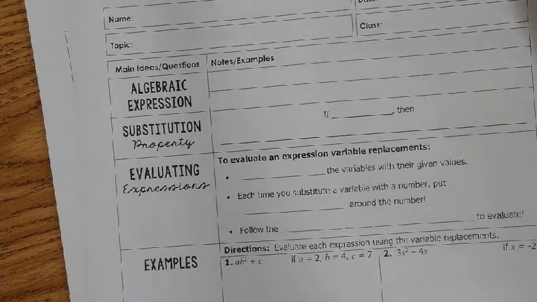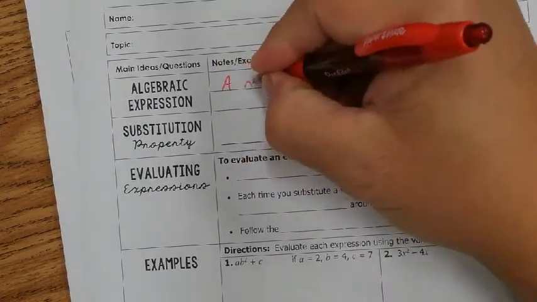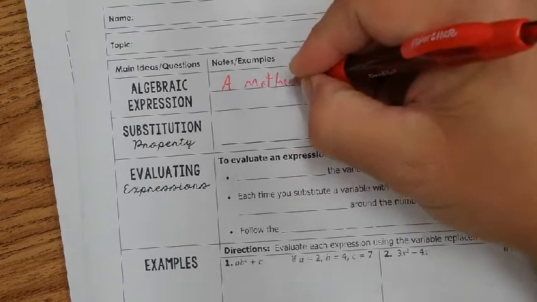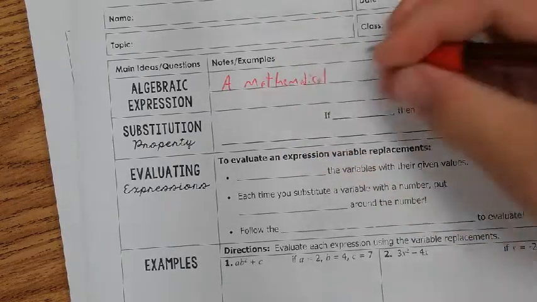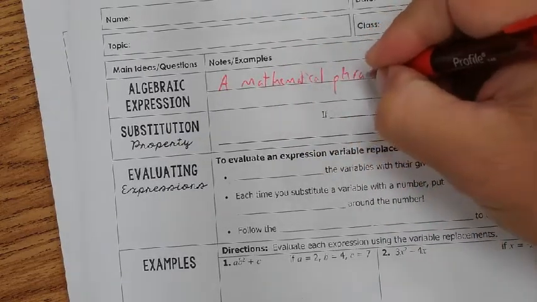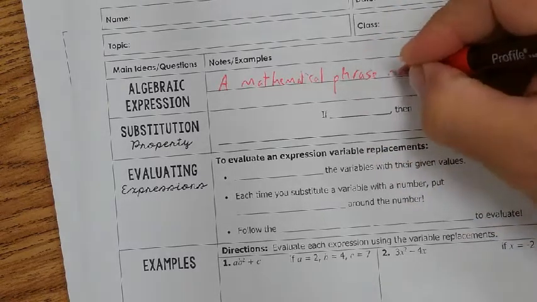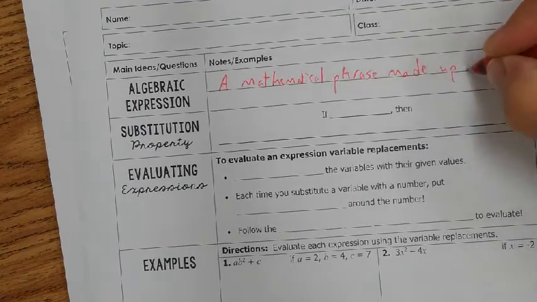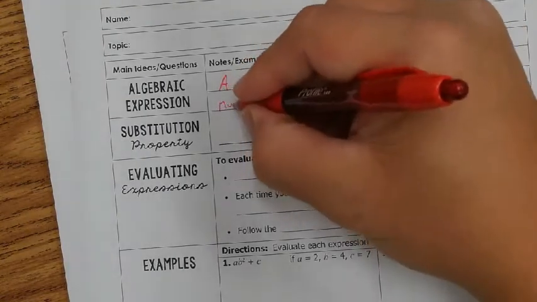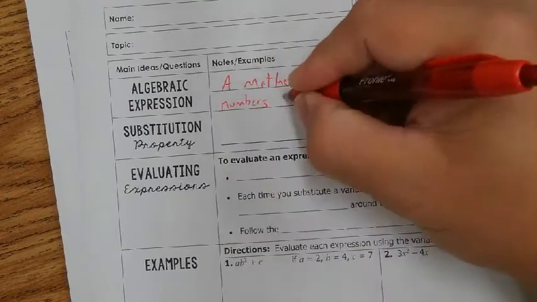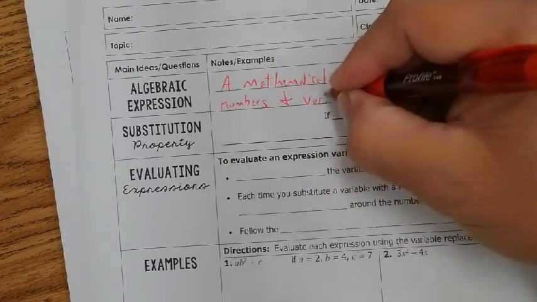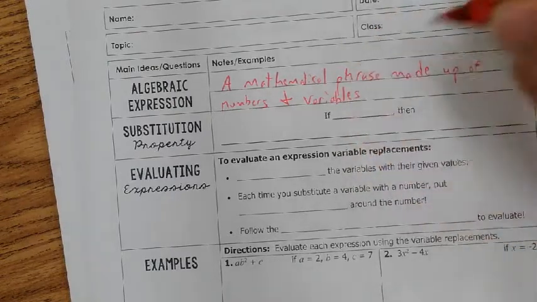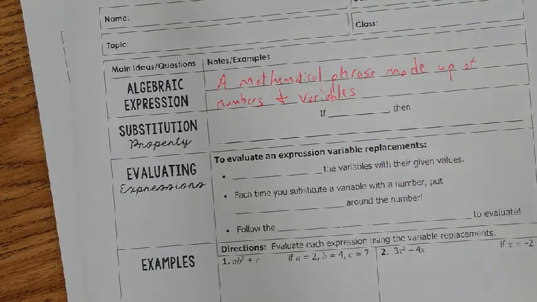So an algebraic expression is a mathematical phrase made up of numbers and variables. So remember, a variable is just a letter that represents an unknown term, so it represents a missing value.